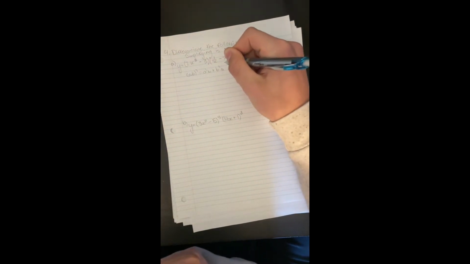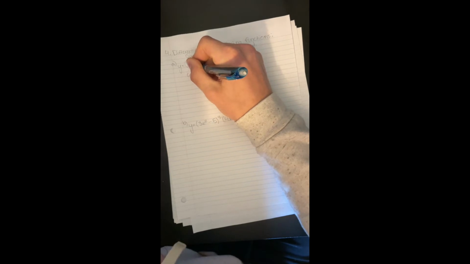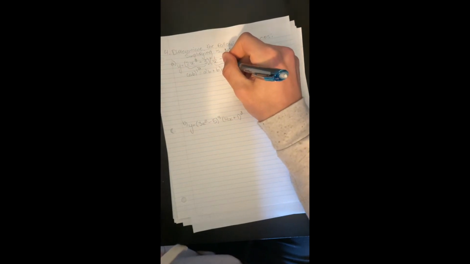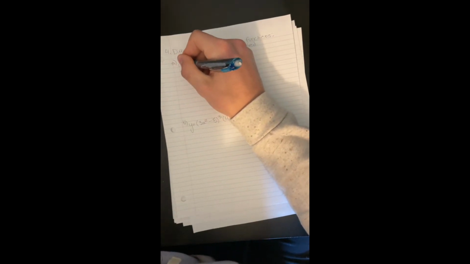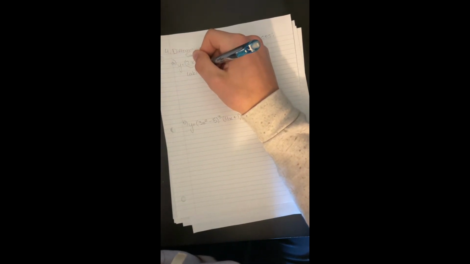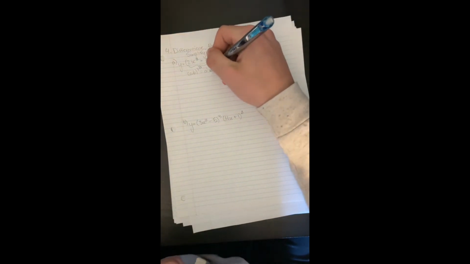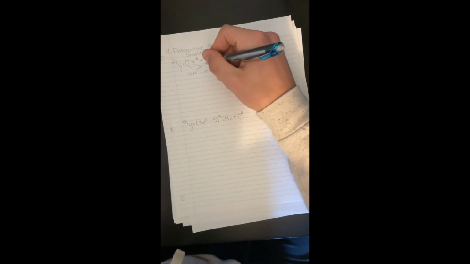And this means that you can label your first term as A and second term as B, because this will be your first term and this will be your second, and we're trying to find the derivative of both, right?